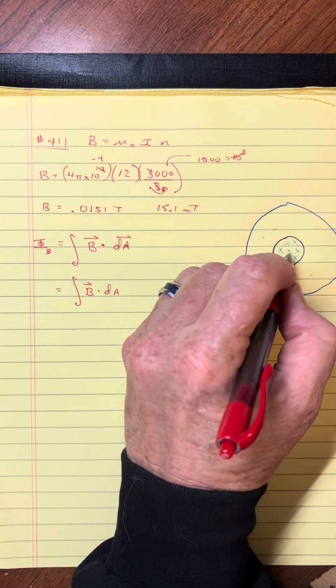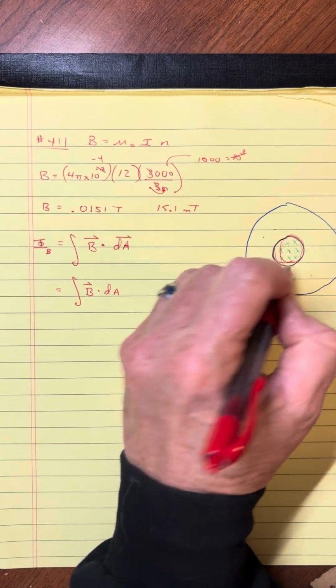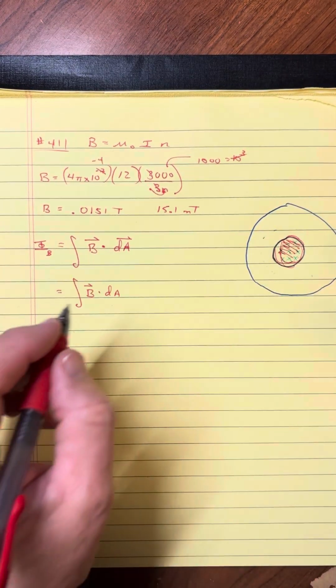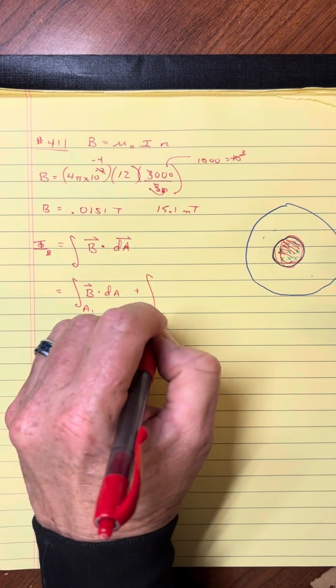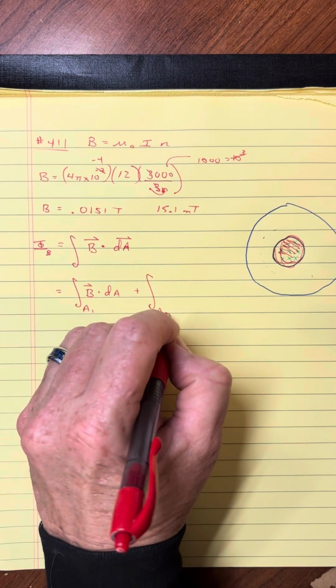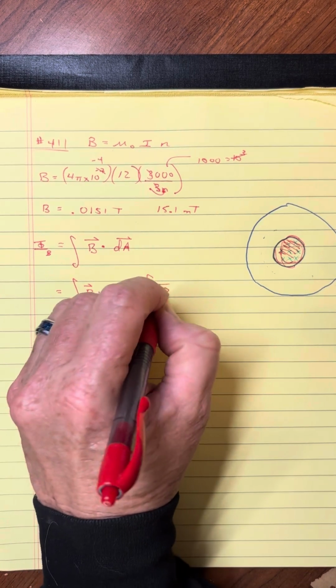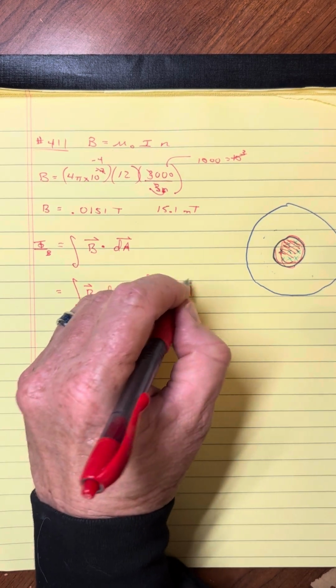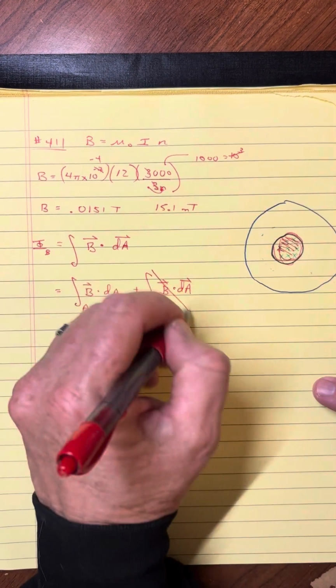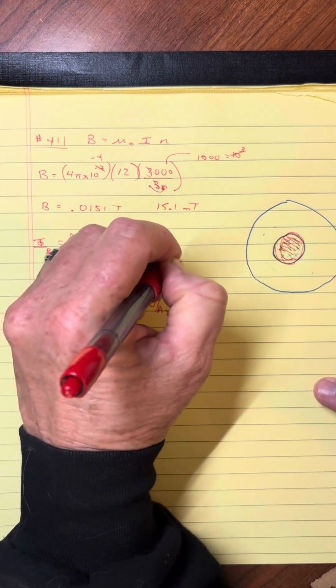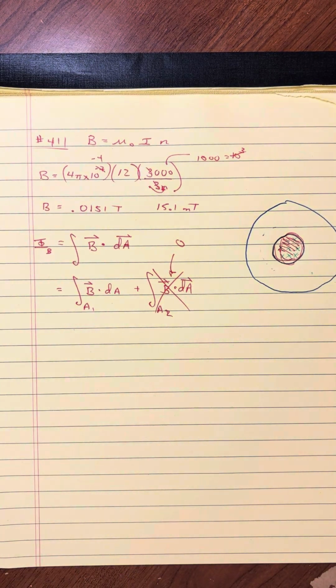The first part is this inner part here. I'll call it area 1. And the second part I'll call area 2. And maybe it's so obvious I don't even know to point it out, but there wouldn't be any flux here. So this is 0, and it's 0 because the magnetic field is 0.